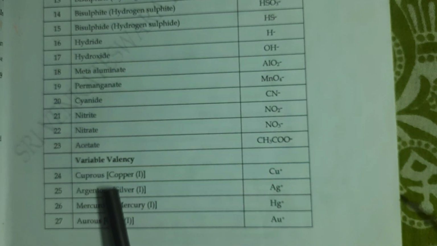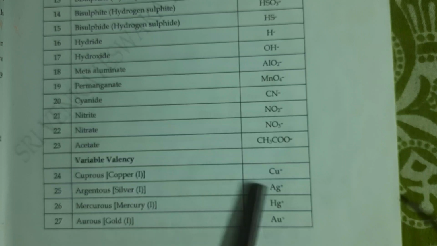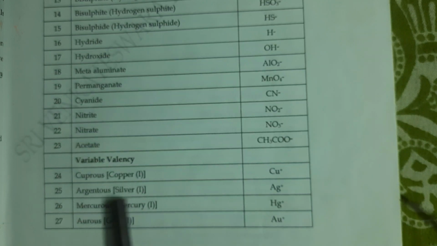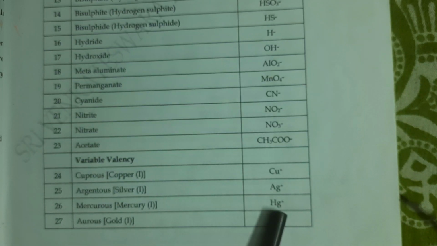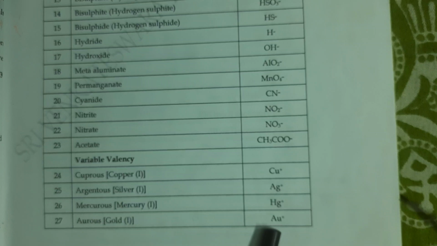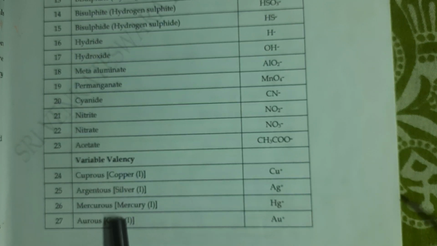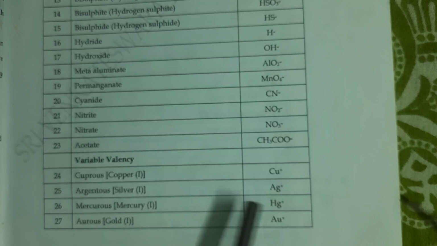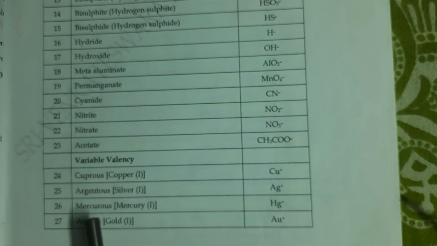Copper is there, cuprous Cu plus 1. Argentous, silver Ag plus. Mercury Hg plus. Aurous, gold Au plus. These are all mostly seen everywhere with one valency. These are variable valence, meaning these elements show another valence also. Suppose Cu2 plus also forms. Like that, variable valency. Why? Because the same element shows two valencies.